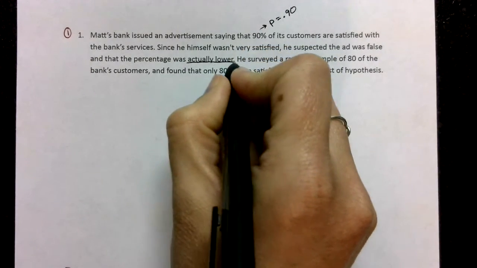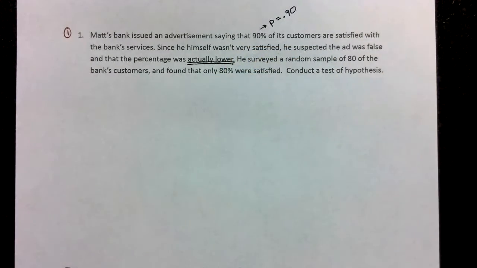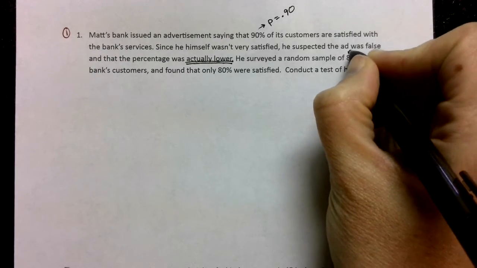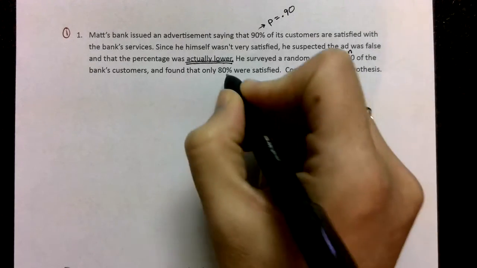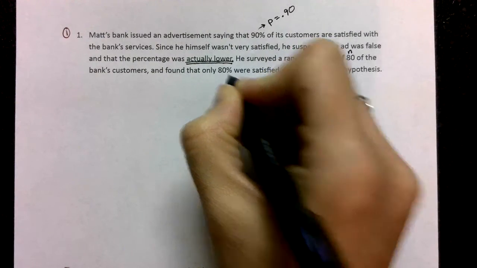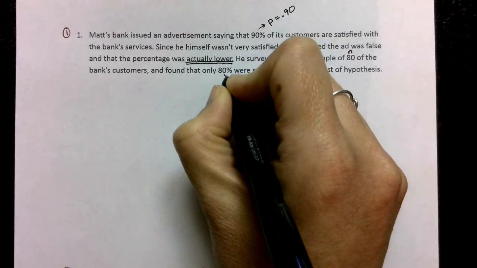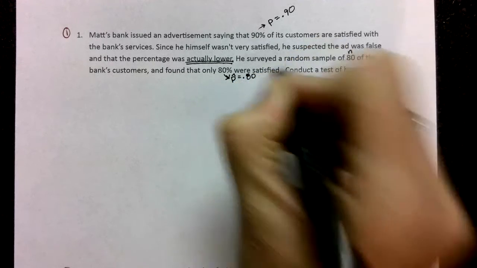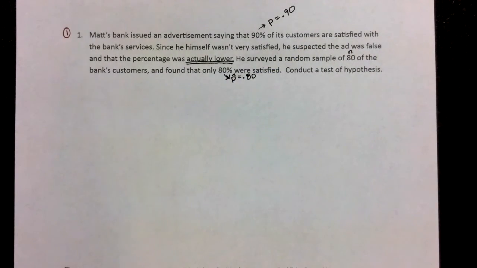So this is what I meant in the other video when I said they will give you some sort of phrasing, some sort of clue as to how you're going to set this up. So he surveyed a random sample of 80, so that's our n, and found that only 80% were satisfied. So this is our p hat. Okay, so conduct a test of hypothesis.